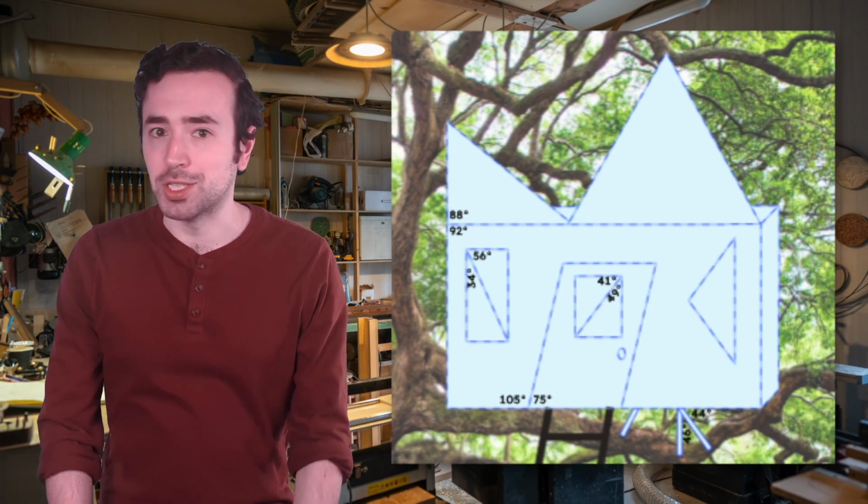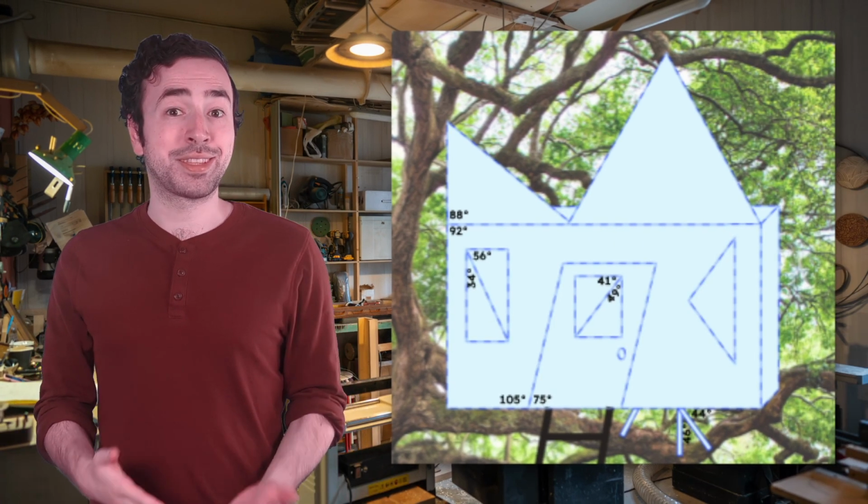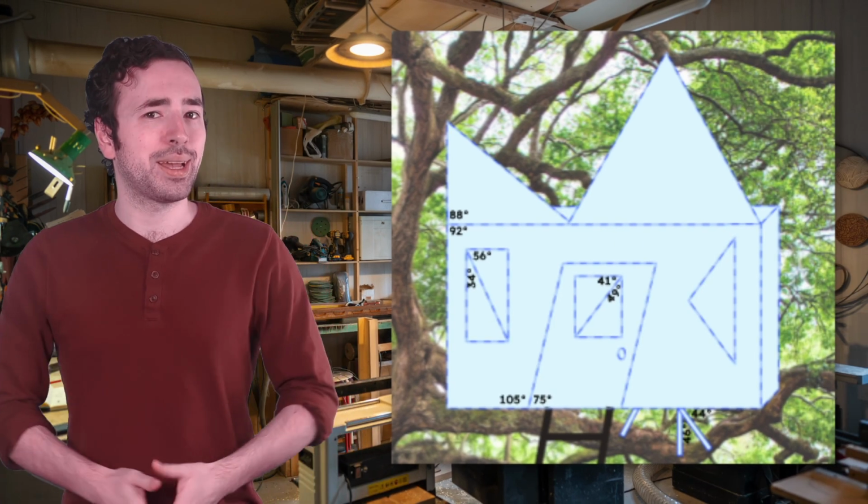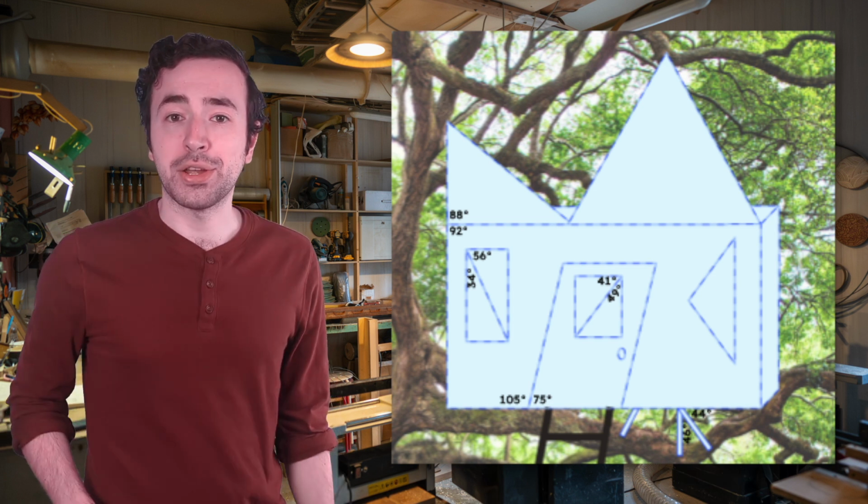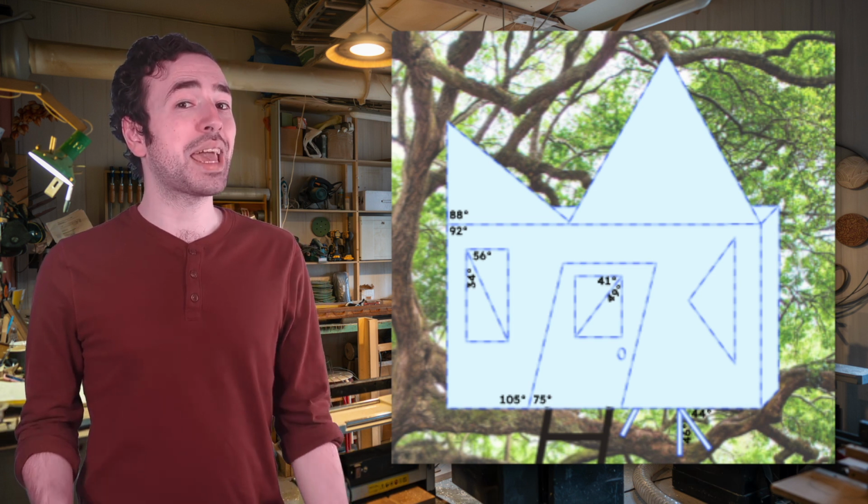Thank you so much for your help getting these angles filled in. This is just what I needed to get started building. While I do that, finish your guided notes, then work on practice levels 1 and 2.